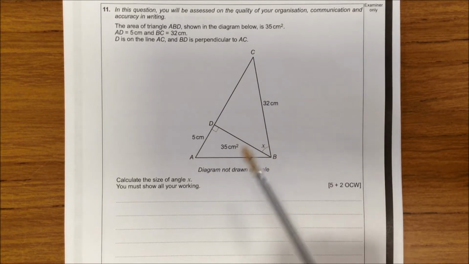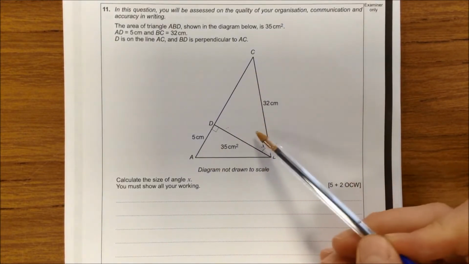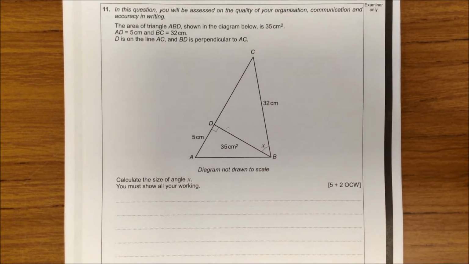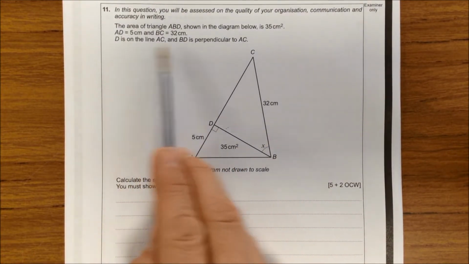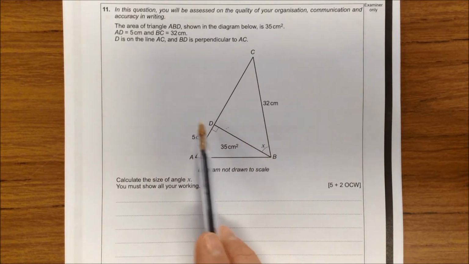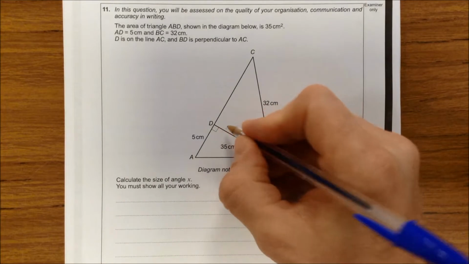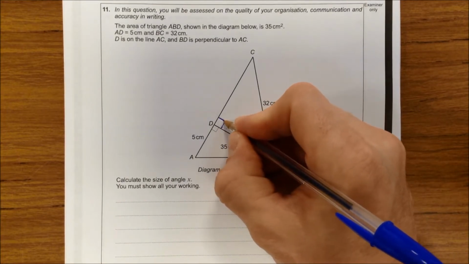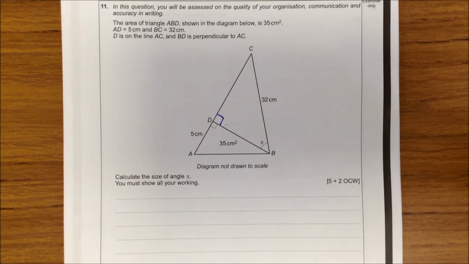They've given us a right angle triangle here, another triangle next to it, and it creates a larger triangle there, including both of them. We have a couple of sides, we have an area. They tell us that this line here is perpendicular, which means that's 90 degrees. That also tells us that that must be 90 degrees. And they want us to find the size of angle X, okay?